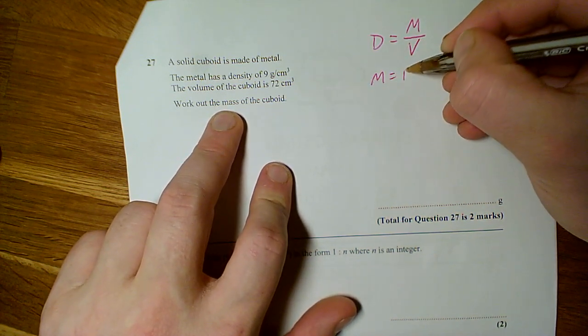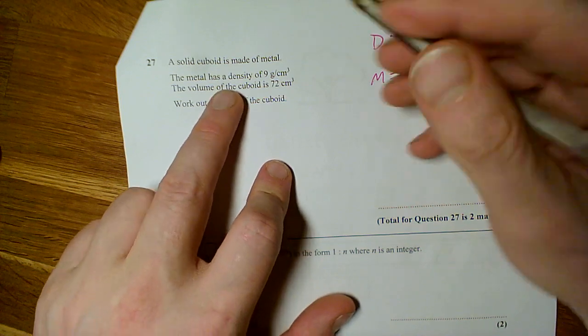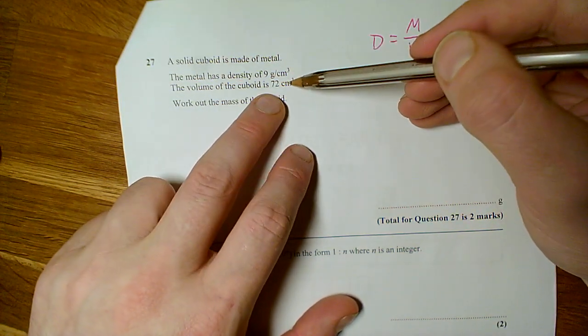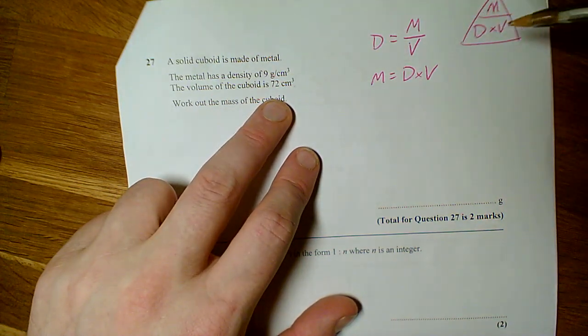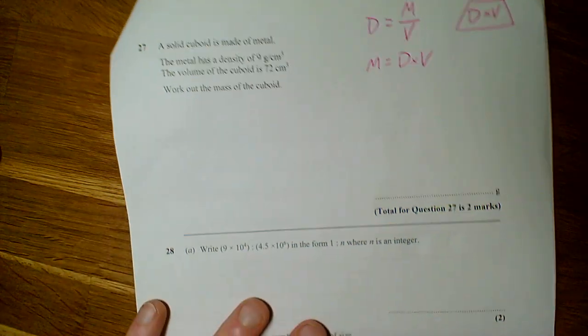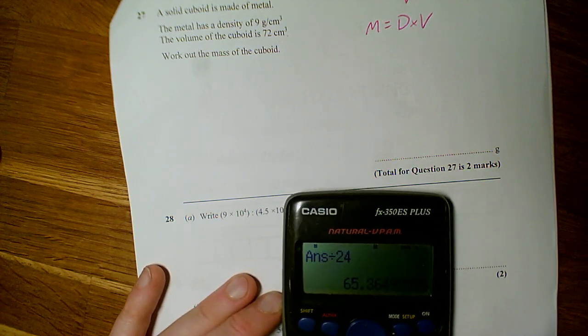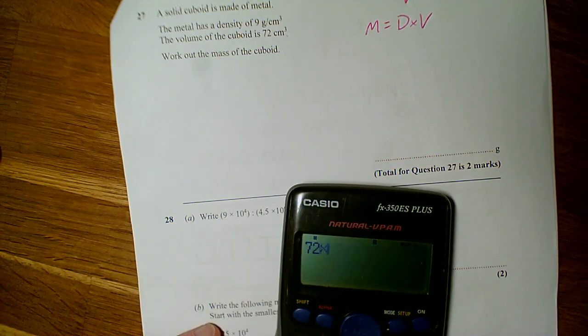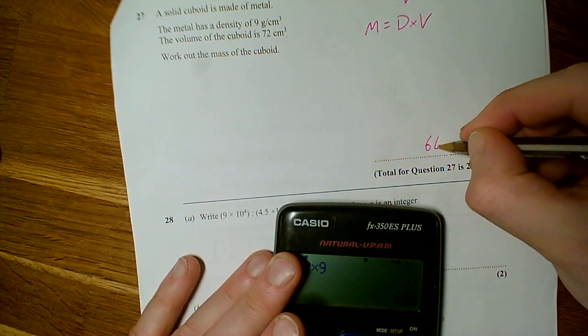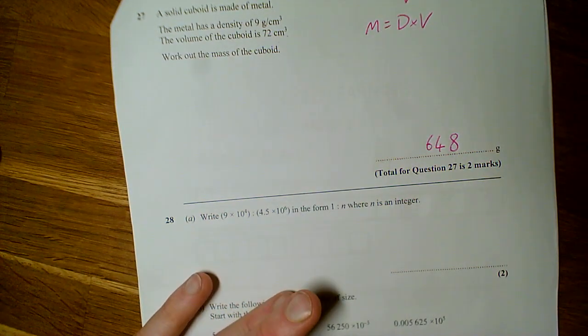Mass is equal to density times volume. So I've got a density and a volume, so I've got to times them together to get the mass. 9 grams per centimetre cubed, and there's 72 centimetres cubed, so 72 times 9, 648 grams.